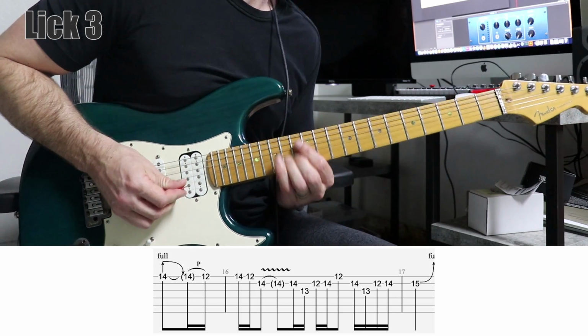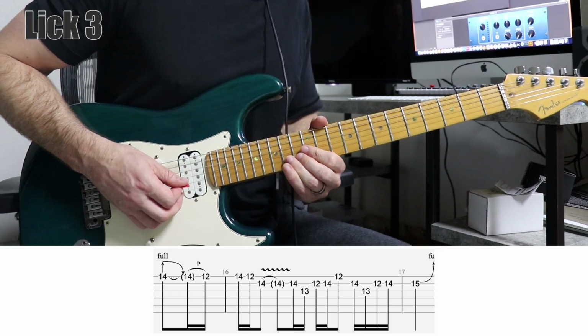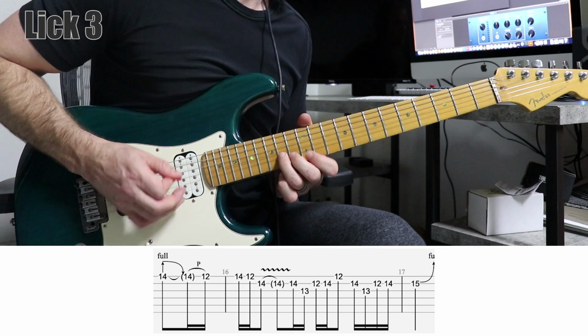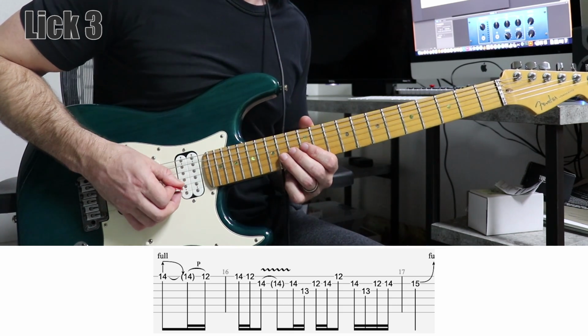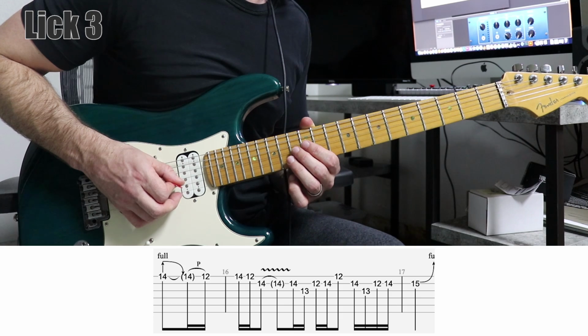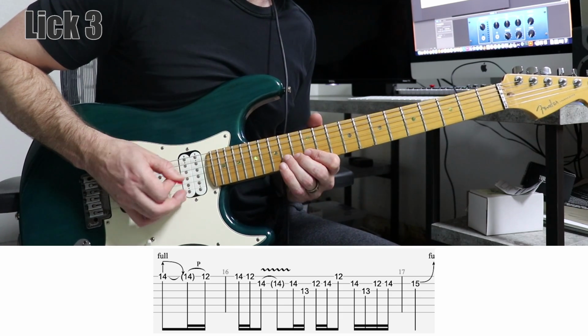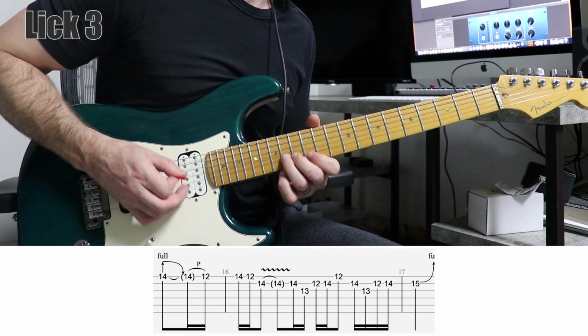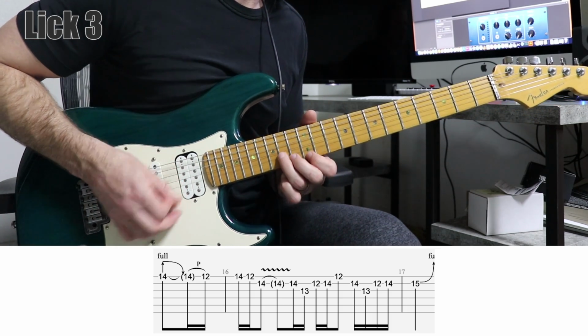And then we do this. So that's 14, downstroke or upstroke on the 13, then 12, 14, downstroke, upstroke, downstroke on the 12 on the first string. So we got this.